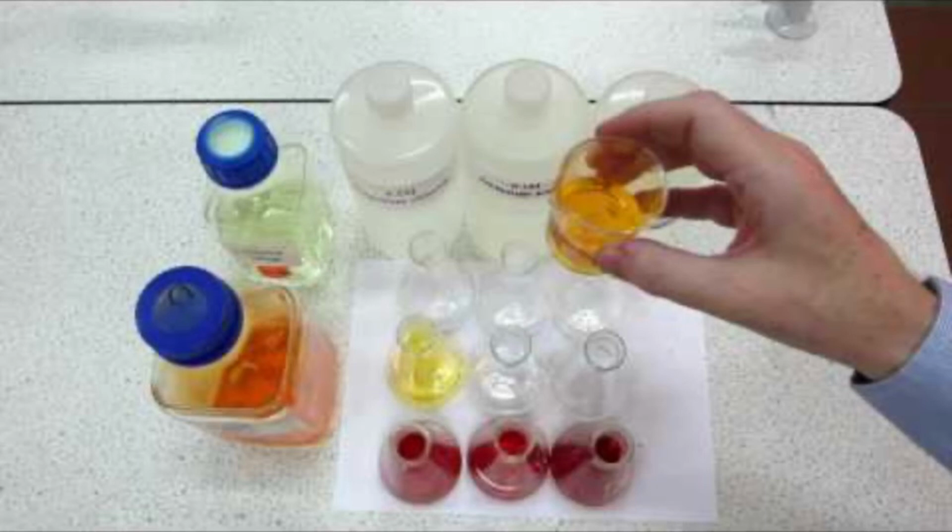Here we are with a series of halogen halide ion displacement reactions. In the first three conical flasks here, we have potassium chloride. In the second three conical flasks, we have potassium bromide. And in the third set of three conical flasks, we have potassium iodide. Into each of them, we're going to sequentially put iodine in this row, bromine water into this row, and chlorine water into this row. So let's have a look if any displacement reactions occur.